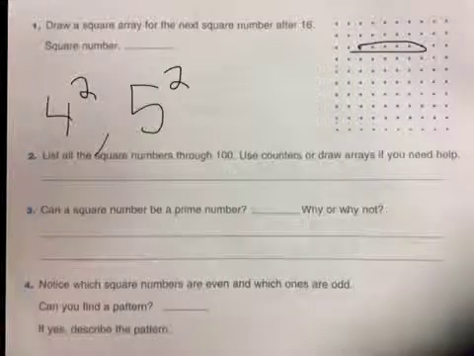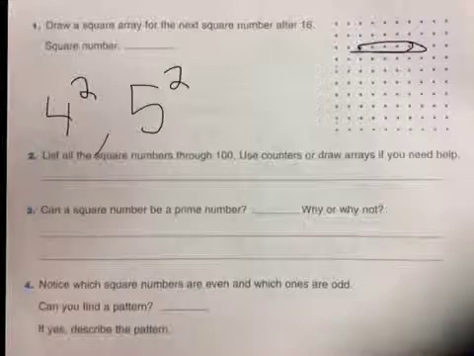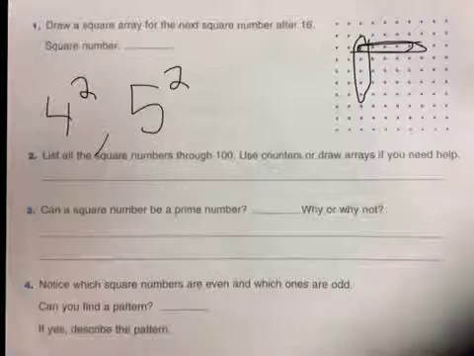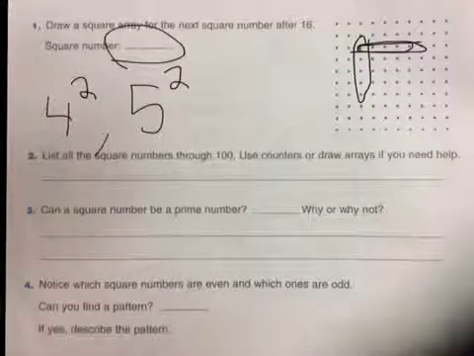Oops, that was too many. 1, 2, 3, 4, 5. It ends there. Okay, there. 5 by 5. Go ahead and fill that out and write the square number right there. Okay?